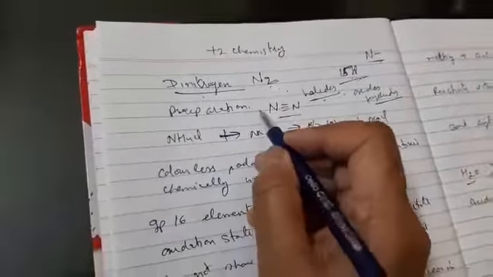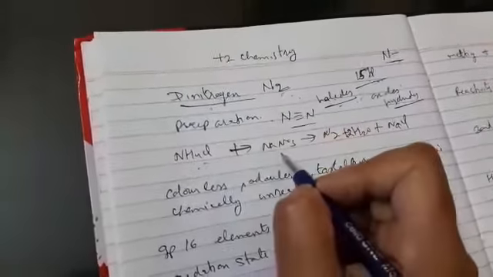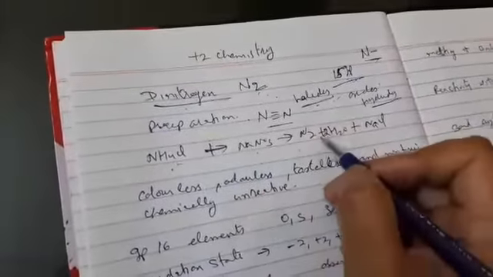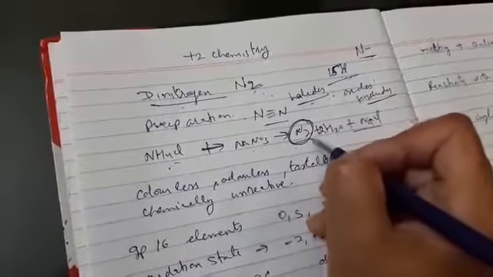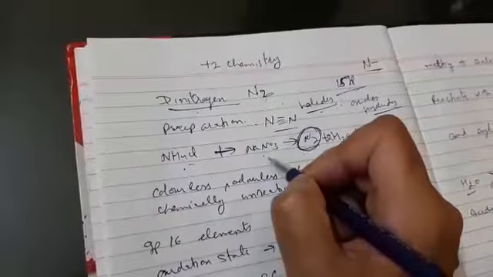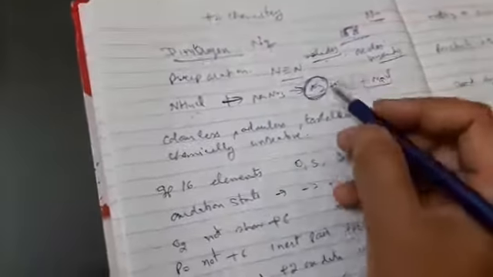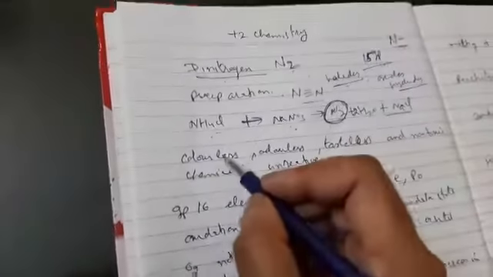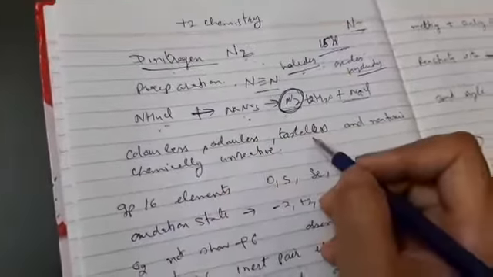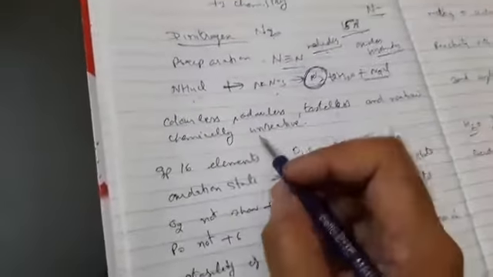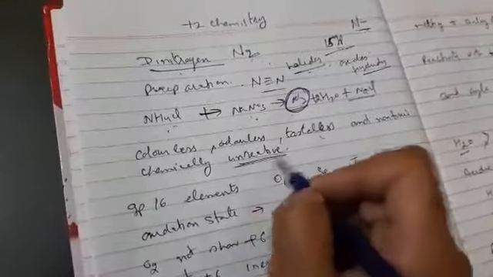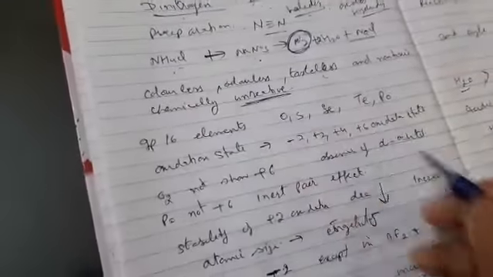How is it prepared? It is prepared when ammonium chloride and sodium nitrite react with each other and form nitrogen, water and sodium chloride. Properties of nitrogen: it is a colorless, odorless, tasteless gas, and it is non-toxic in nature. It is also chemically unreactive, not so reactive in nature.